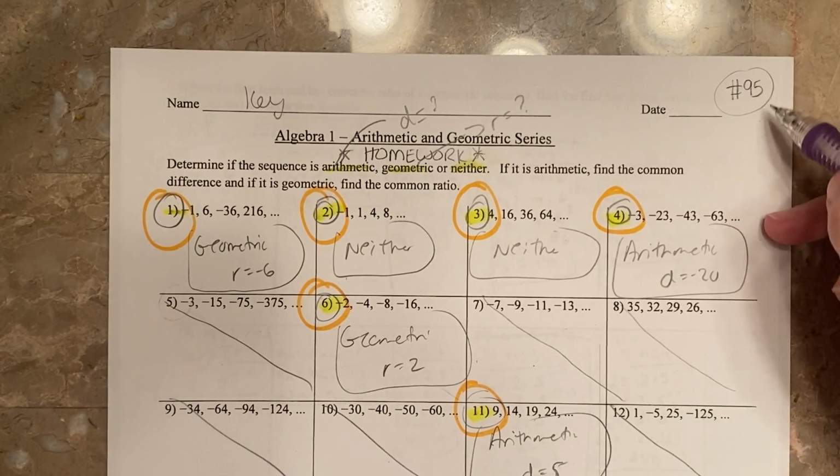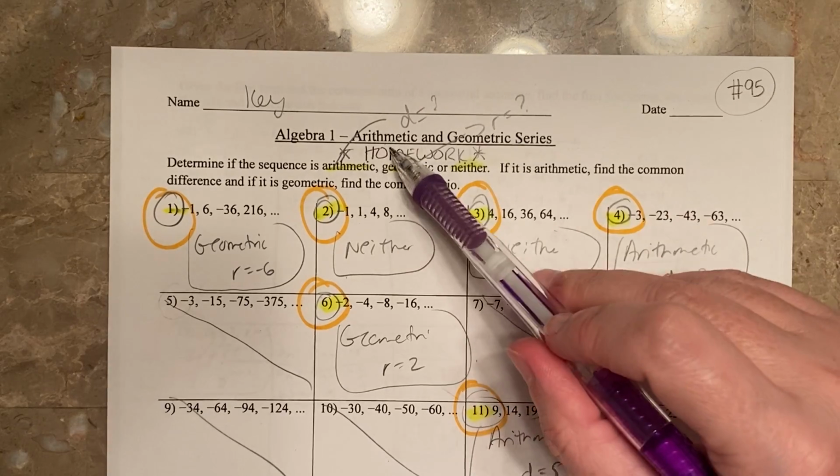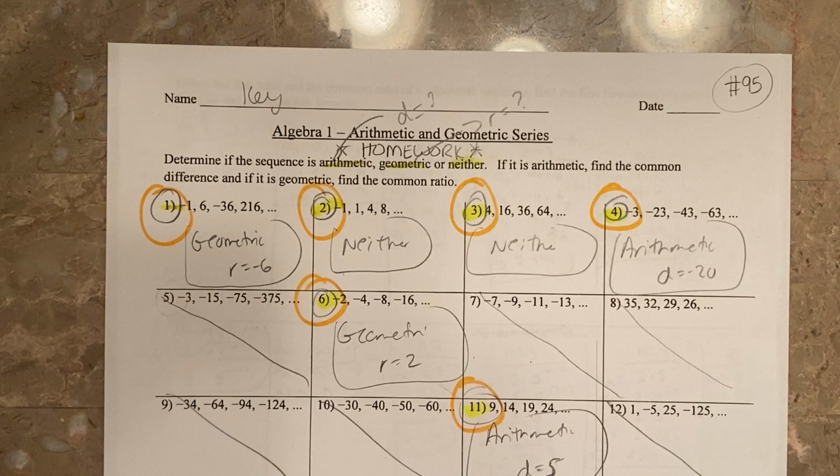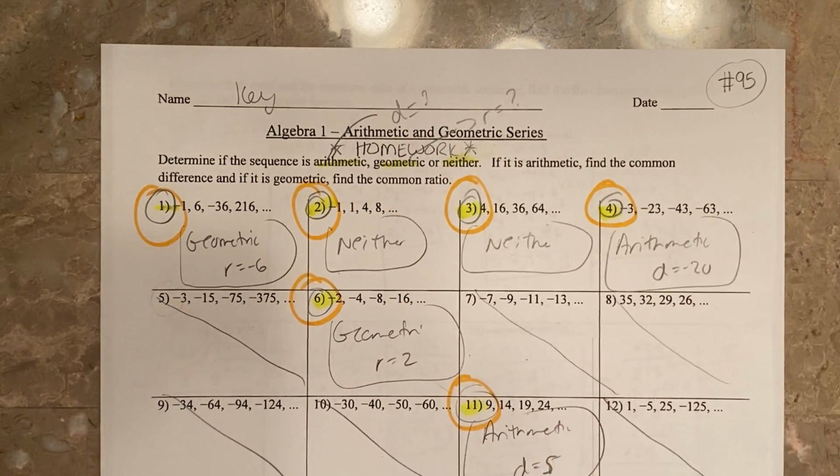This is a video to go over homework number 95, which will be arithmetic and geometric sequences with explicit and recursive and just a lot of review. Please make sure you post it on Google Classroom so you get credit for it.